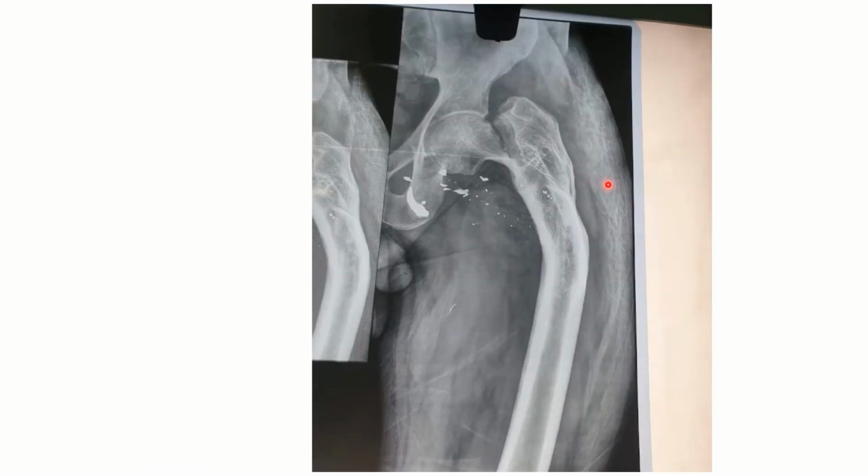Then we can see an incomplete fracture of the femoral neck. So now we are talking about the atypical fractures. This is an incomplete fracture of the femoral neck. This would be a stress fracture. The stress fracture here is probably because of a malunited shaft of the femur fracture that has malunited in varus, leading to a stress fracture of the neck.